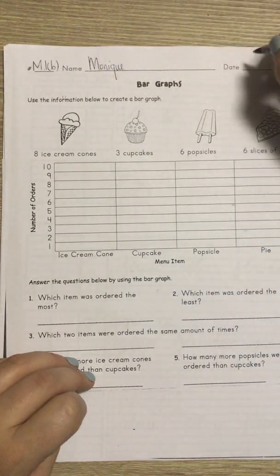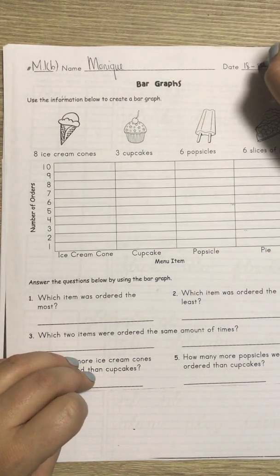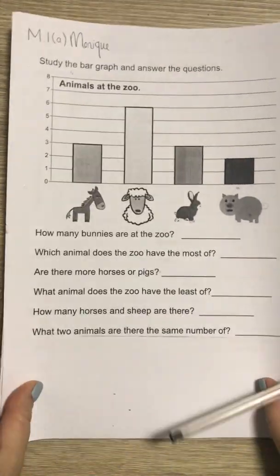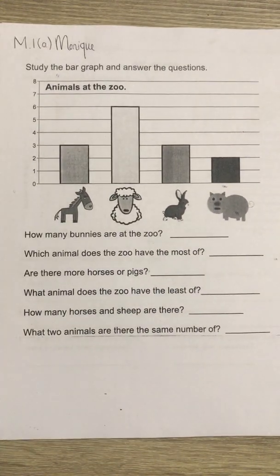So you can go write 18-8-2020. And then come back to M1A so that we can get started. Good. They say study the bar graph and answer the questions.